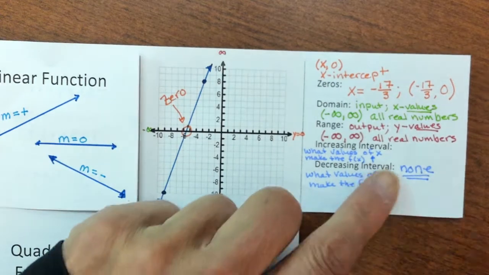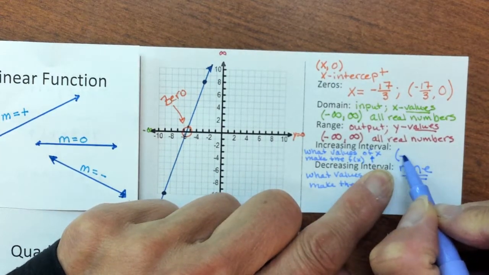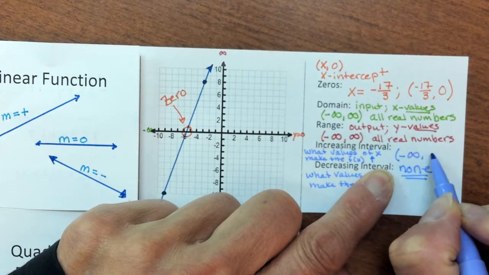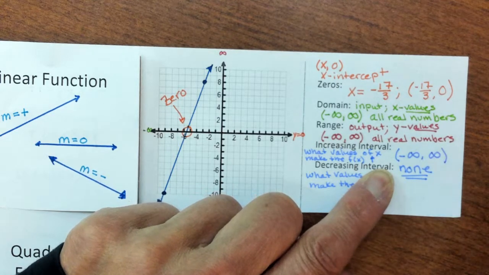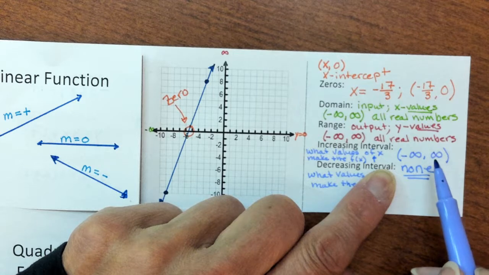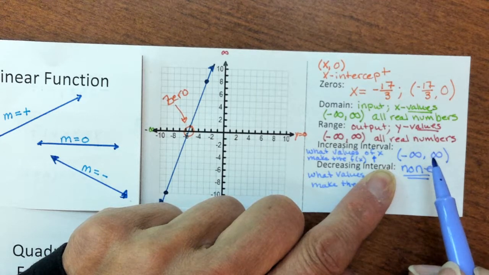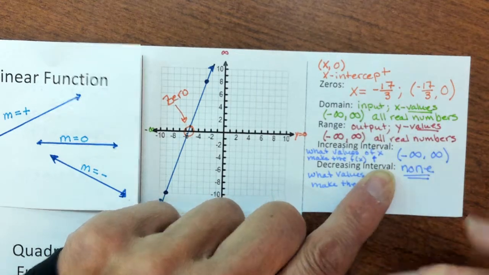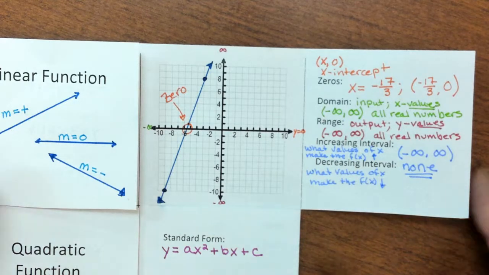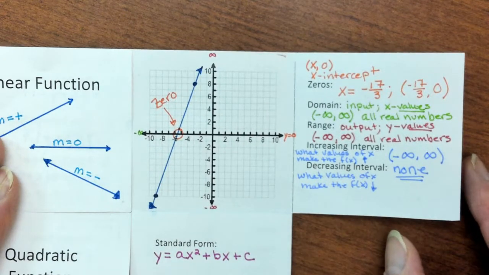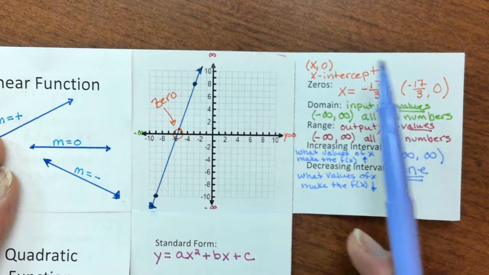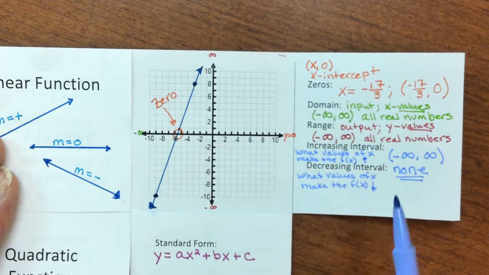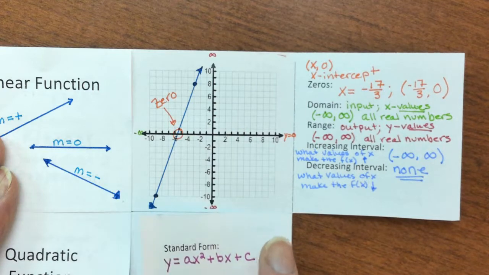So my increasing interval is from -infinity to positive infinity. This is not domain. This is something different. It just happens to be the same. Okay, so let's go ahead and take these concepts. I'm not going to be writing all these words like I did here. This is just to let you know what each thing means, so you have to keep that in mind.